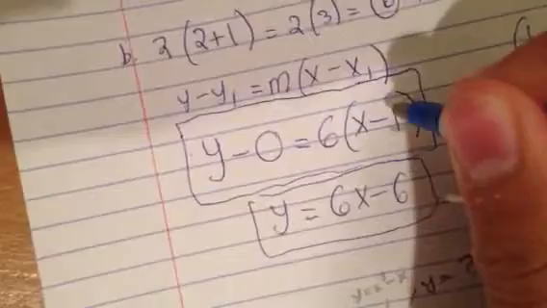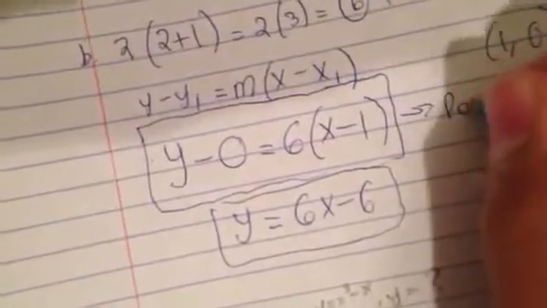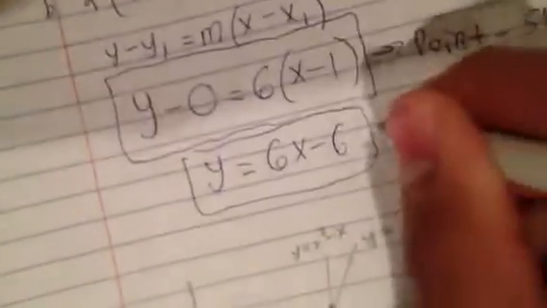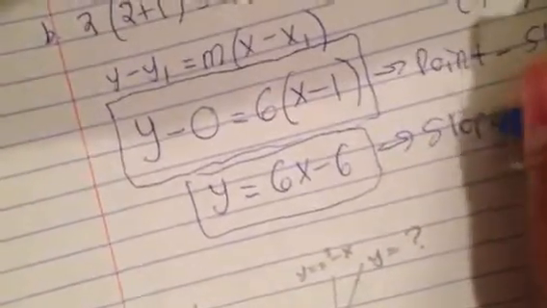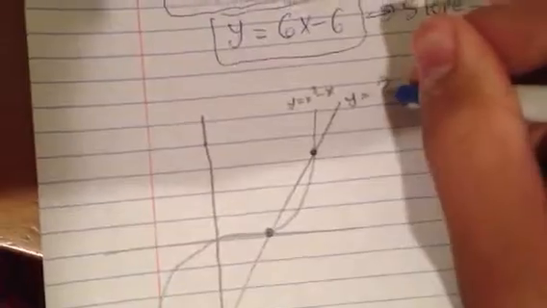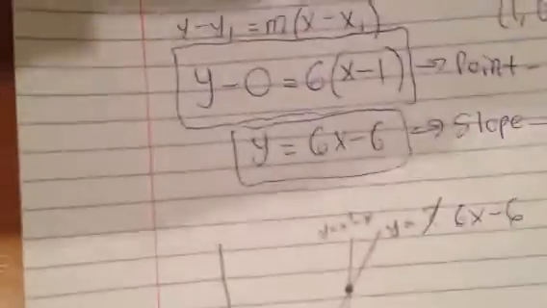So this is point slope, and this is slope intercept form. So there you go. Those are your two secant line equations. So now you can get rid of this question mark and you can put in 6x minus 6. So that is your secant line.